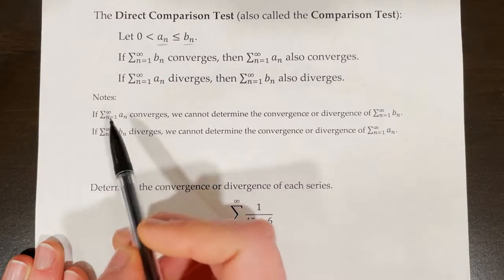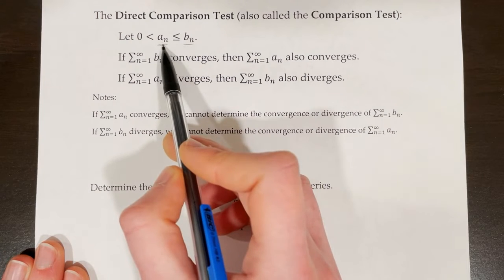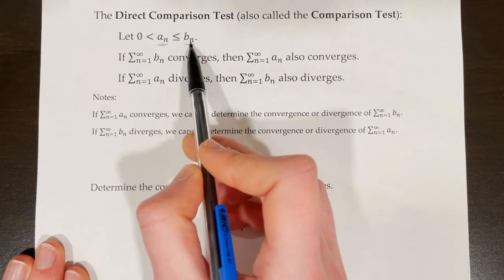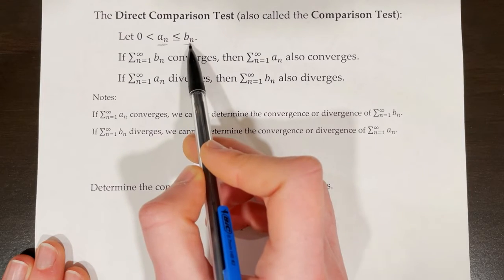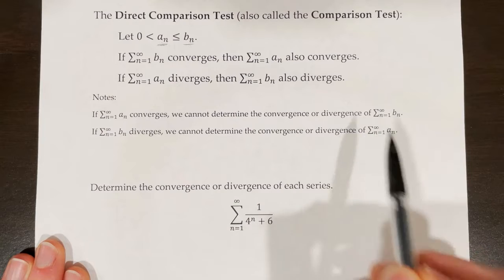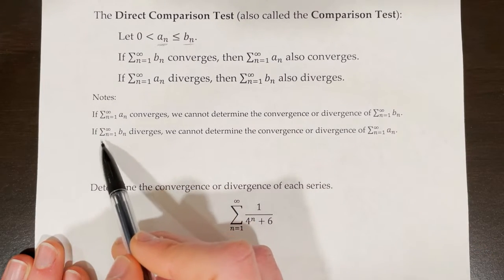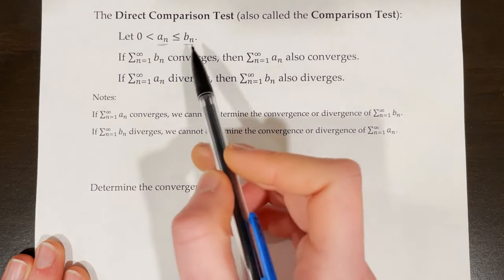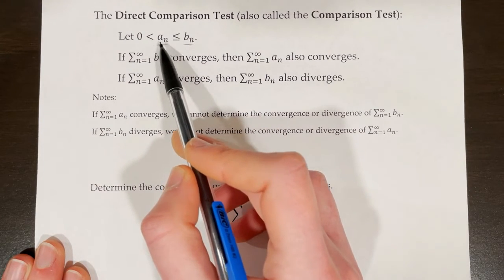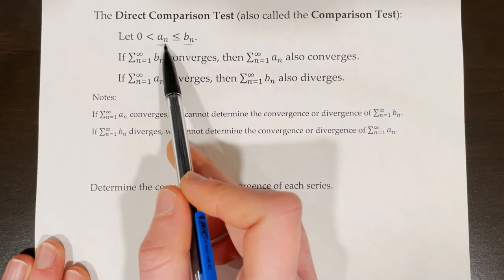And then just a couple of notes about that. Let's say that we have the series from n equals 1 to infinity of a sub n. If we know that this smaller one is converging, we don't necessarily know what's happening with this, because our bigger one could be converging to a bigger number, or it could be diverging. So we could not determine the convergence or divergence of that series from n equals 1 to infinity of b sub n. And similarly, if we have the series from n equals 1 to infinity of b sub n, and we know that that diverges, well, we could have a sub n also diverging, or we could have a sub n converging to a smaller number. So we can't determine convergence or divergence for a sub n.